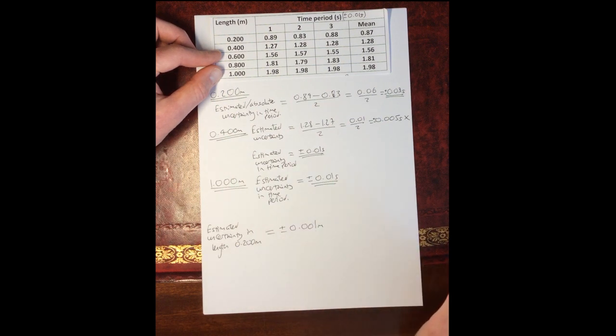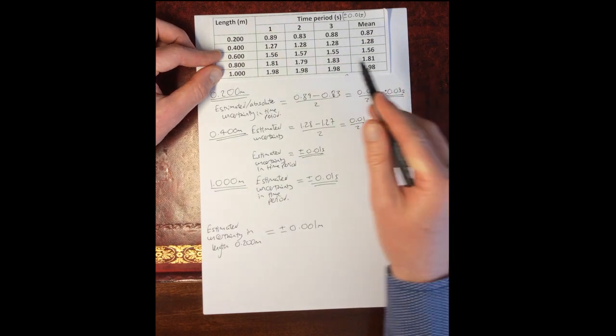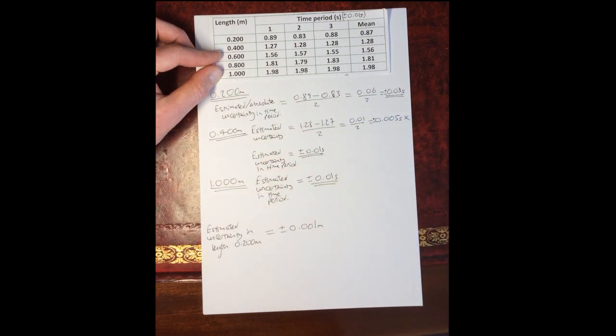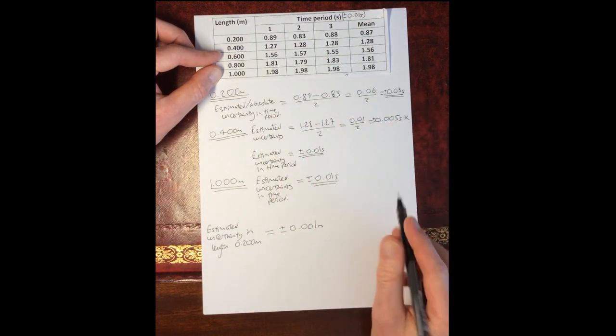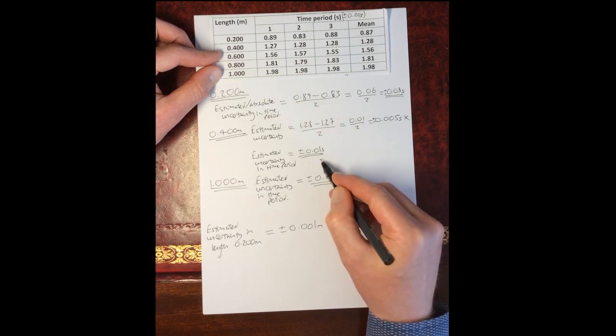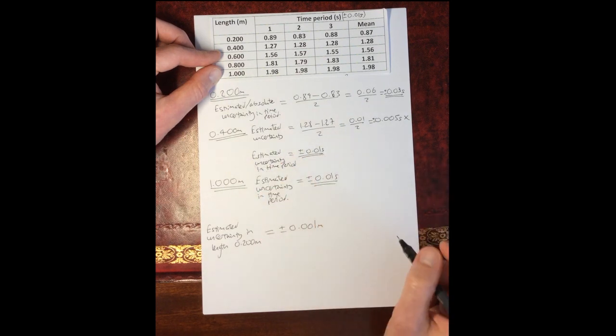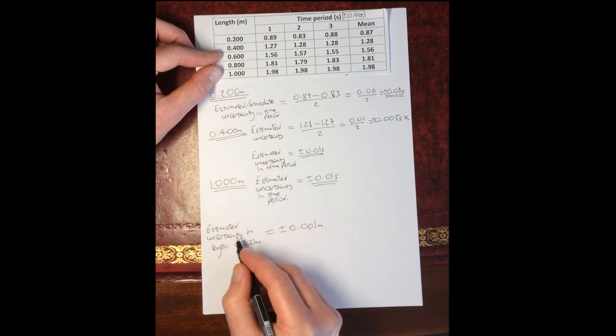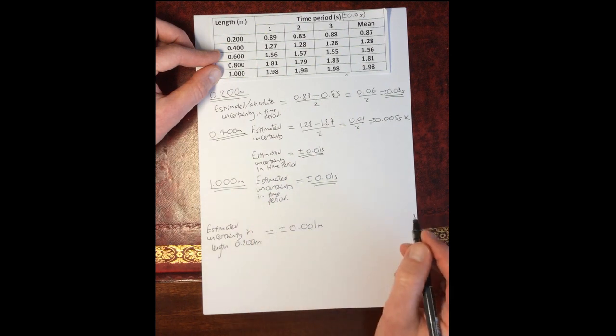That's the resolution. Okay, so to recap, if you've got multiple readings taken, to calculate the estimated uncertainty, you calculate half the range. If half the range is less than the resolution, you use the resolution as your estimated uncertainty. If there's no range, you use the resolution. And if you've only taken 1 reading, you use the resolution as your estimated or absolute uncertainty.